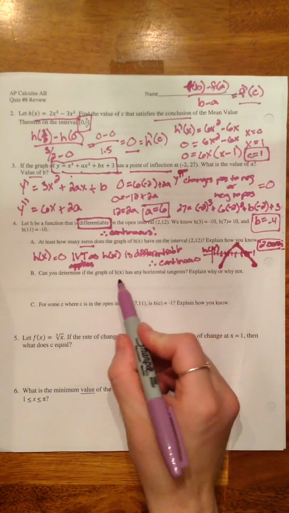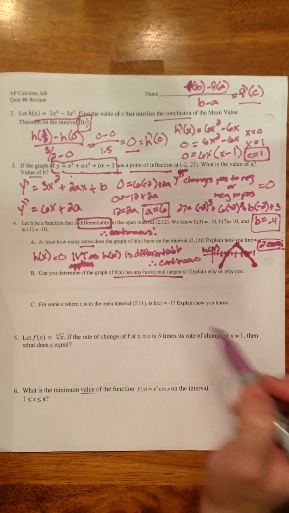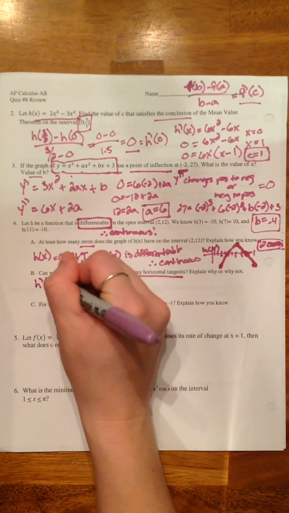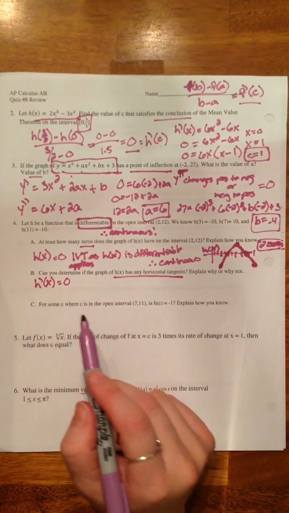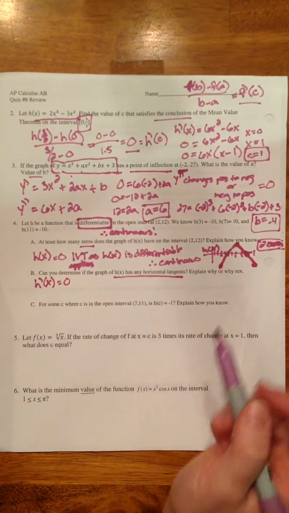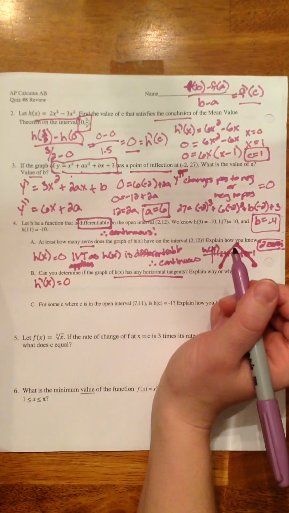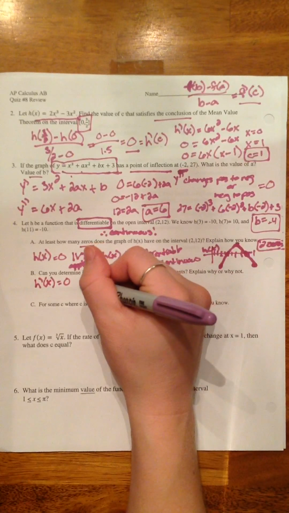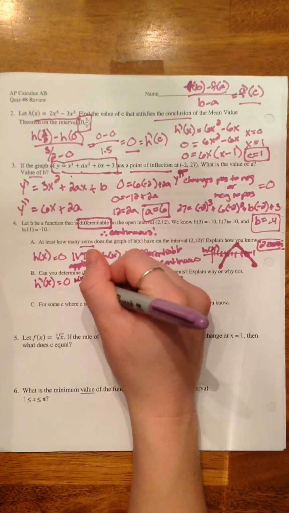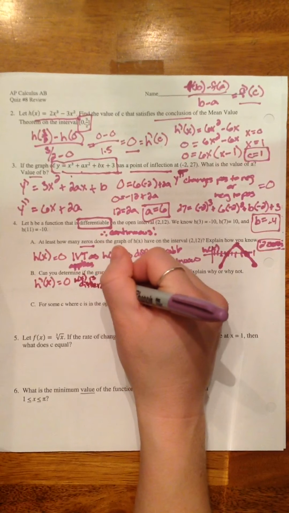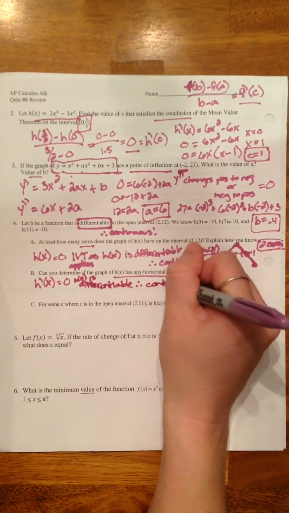The next thing, can you determine if h of x has any horizontal tangents? So this is extending your knowledge a little bit. Horizontal tangents happen when h prime of x is equal to 0. As soon as you see this, you should be thinking, oh, I bet that has to do with Rolle's theorem. So I'm going to go through the conditions. I know h of x is differentiable, therefore continuous.